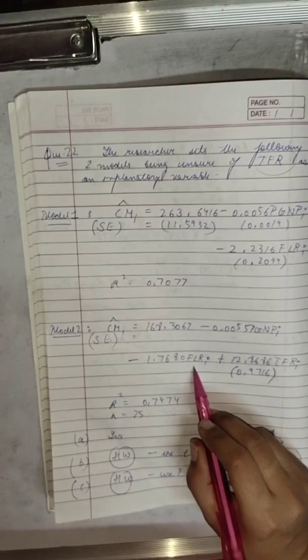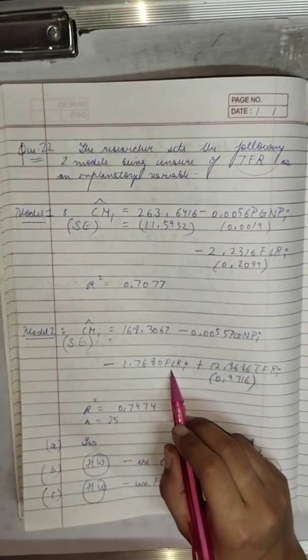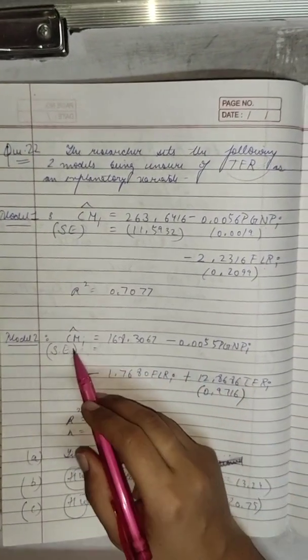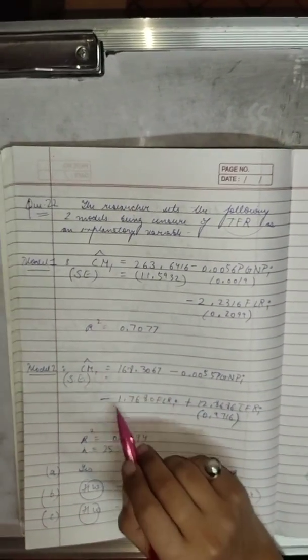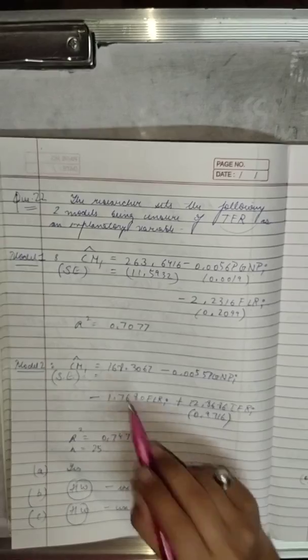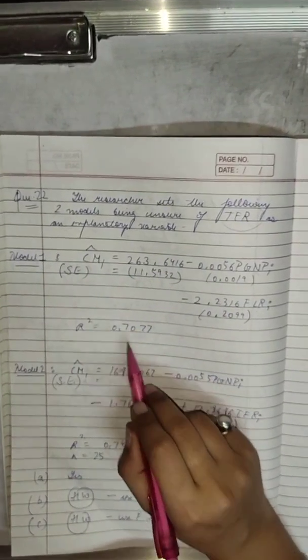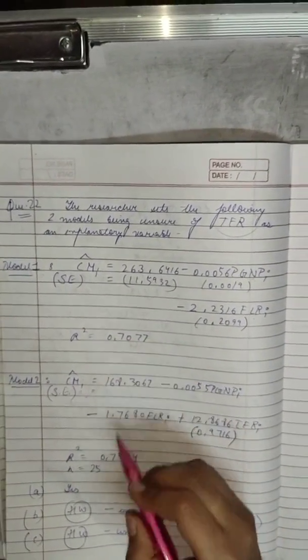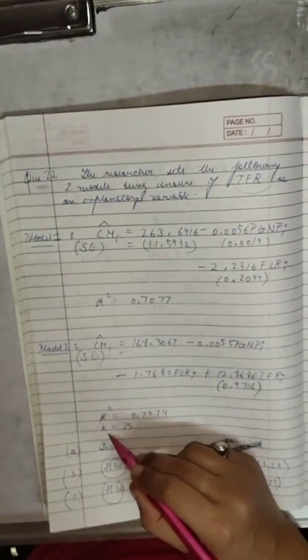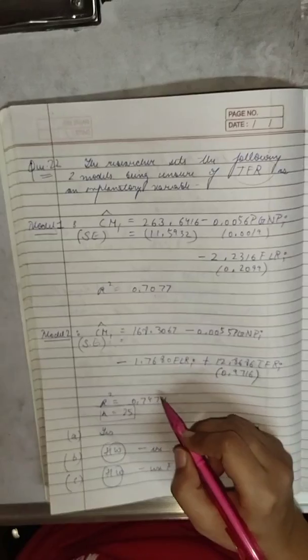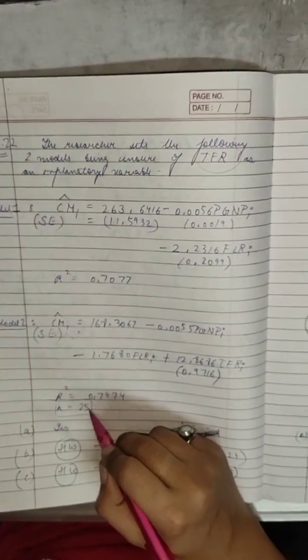Then female literacy rate is how educated the mother is. If female literacy rate goes up, then child mortality should go down, hence a negative sign. So this is also a negative relationship. Alright, R square of the first model is 0.7077. R square of the second model is 0.7474. The number of people sampled was 25.